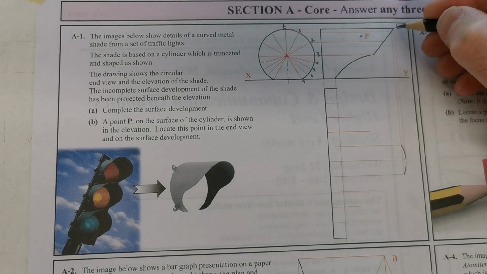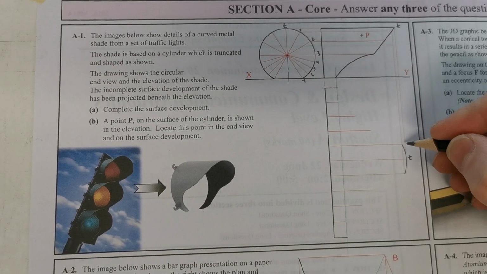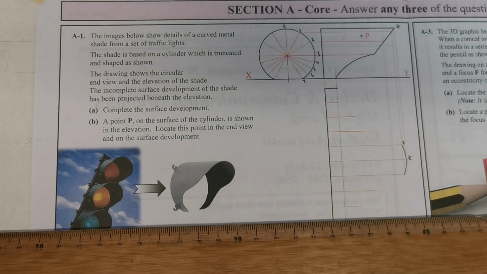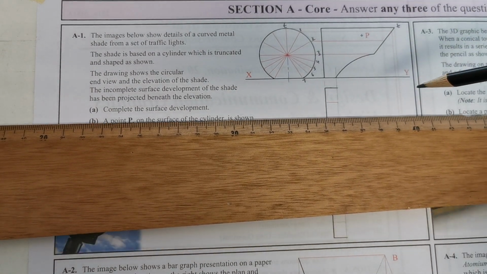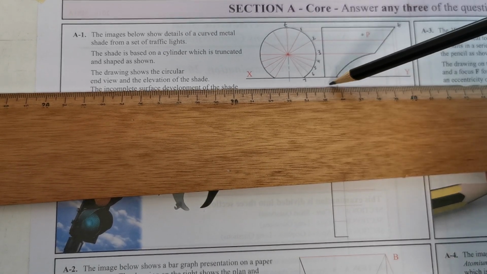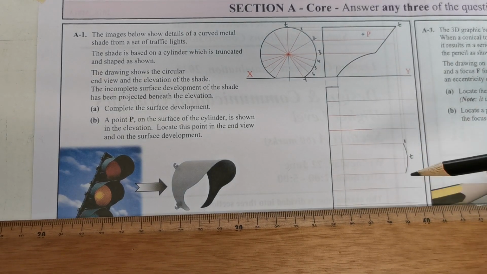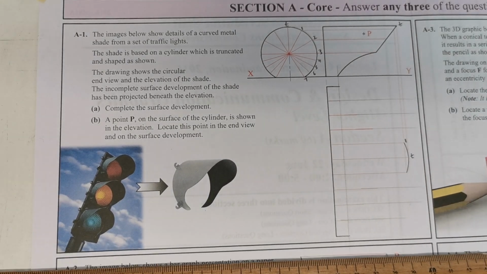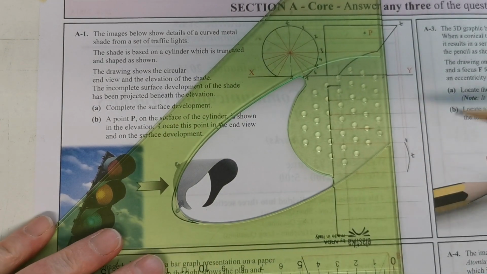So this being the top, that would be the top and the development, and both of these then would be at height 1. So I will just extend these out. So I'm going to bring the full-sized ones first.